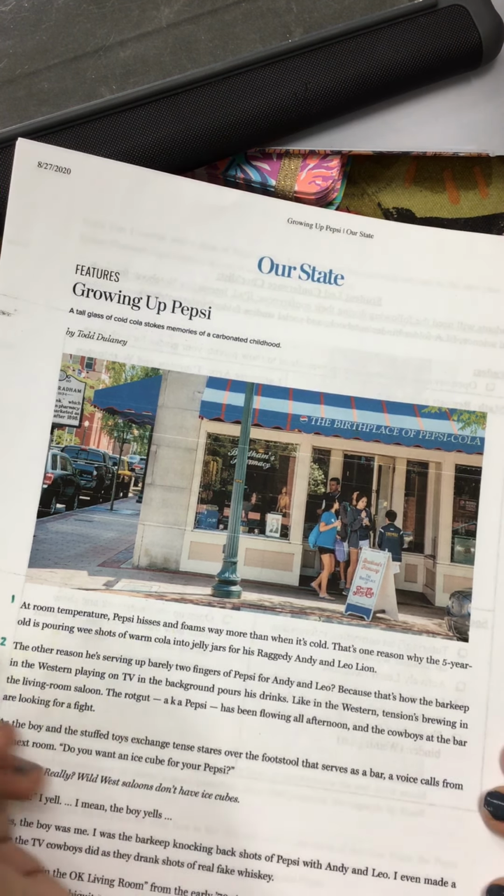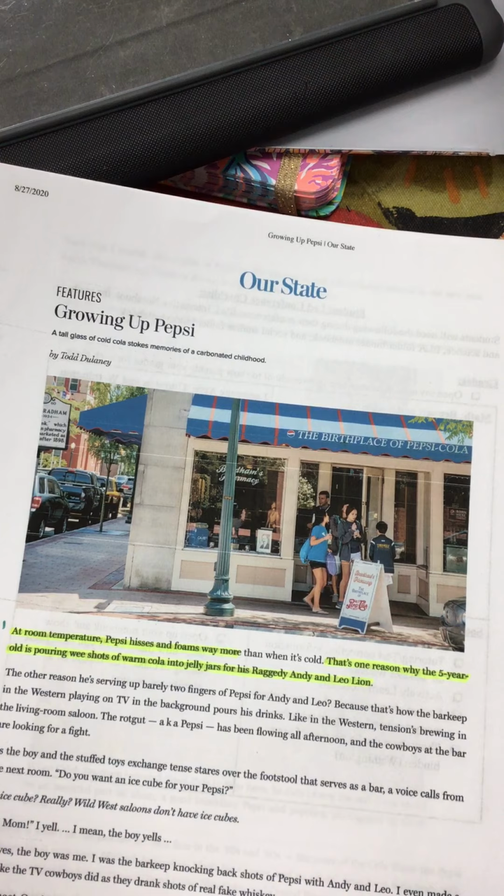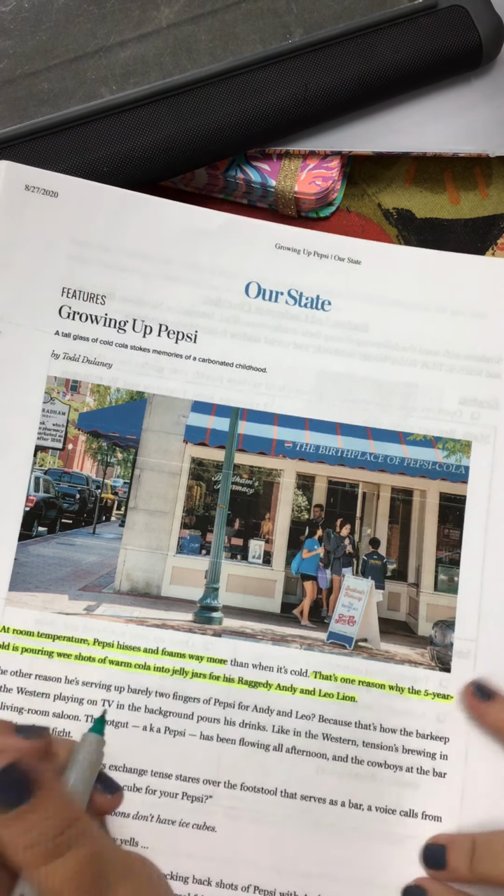That's one reason why the 5-year-old is pouring wee shots of warm cola into jelly jars for his Raggedy Andy and Leo lion. Okay, so here's some stuff. Hot Pepsi foams more. The person that we're talking about here is 5, and he's pouring shots into jelly jars. And when they say jelly jars, it's like a jar that when you're finished and all the jelly's gone, you wash it and you use it as like a little cup. I don't know if y'all do that. We do that. Raggedy Andy and Leo the lion.